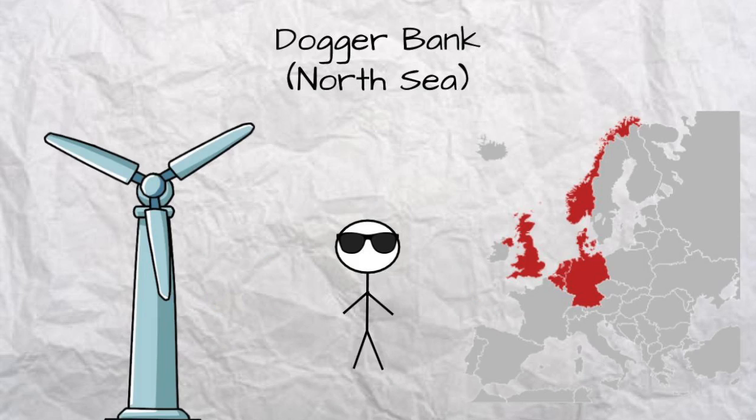Now you may be thinking, artificial islands are all bad, and all this drama that comes along with them, but not in this case. As of recently, a new project is underway called Dogger Bank. This island could be revolutionary because it is projected to provide power to Britain, Netherlands, Denmark, Norway, Germany, and Belgium, and all the energy is renewable. It is powered through wind turbines and hydroelectricity.